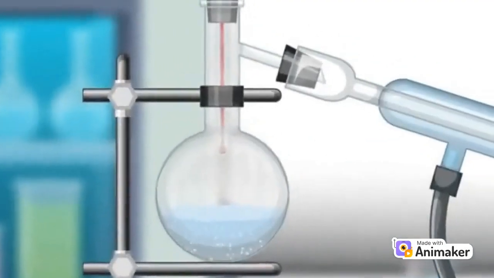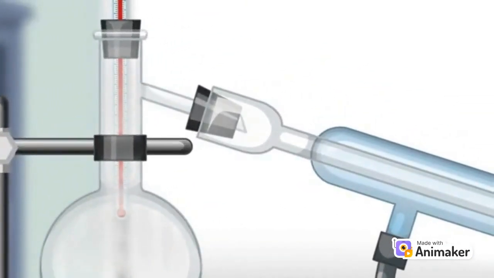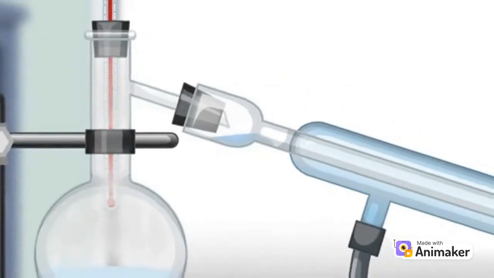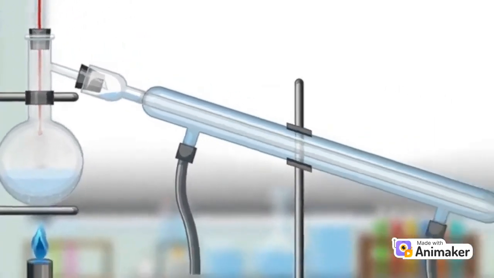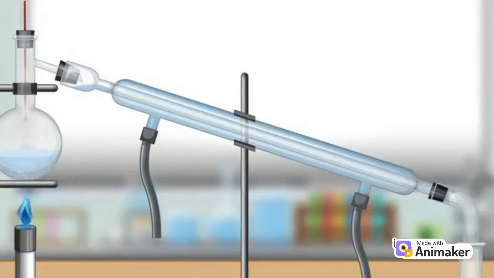Step 5. The vapor enters the condenser. The condenser is kept cool by the circulating water. The vapor is cooled and condensed back into liquid.